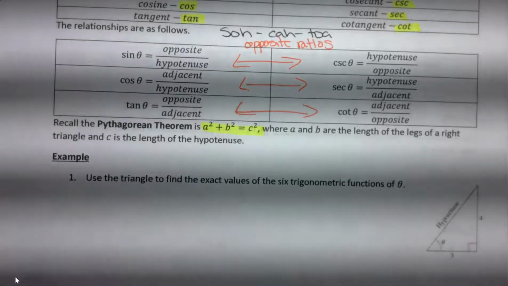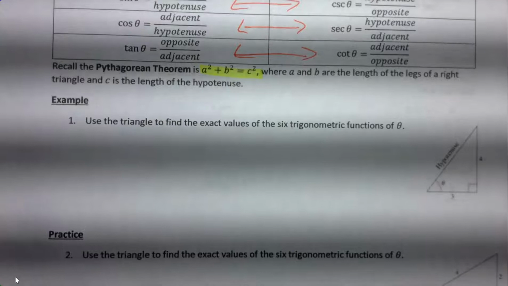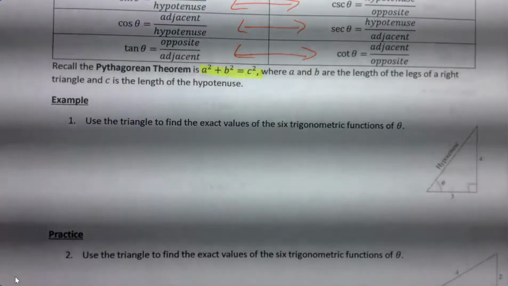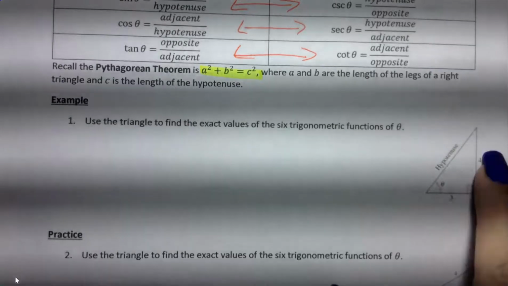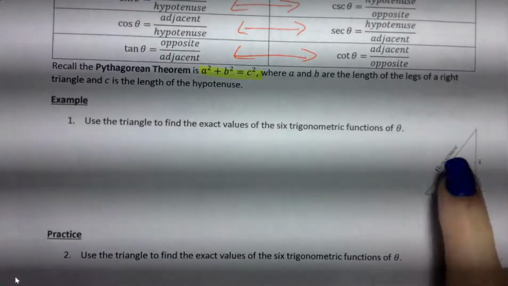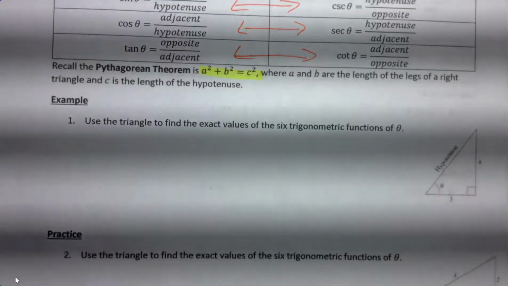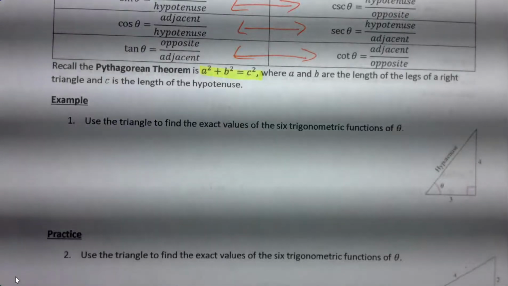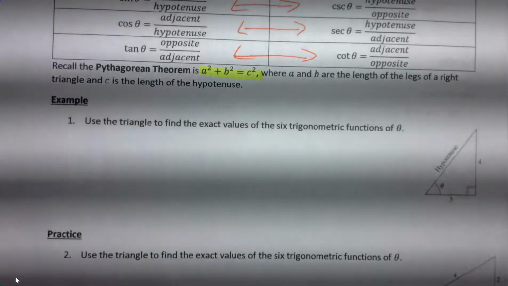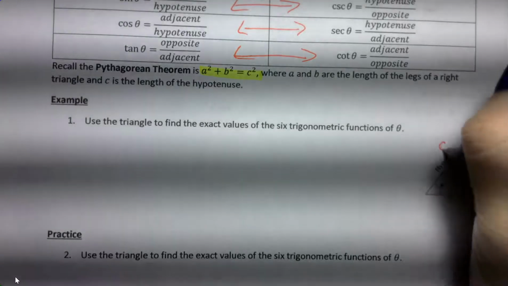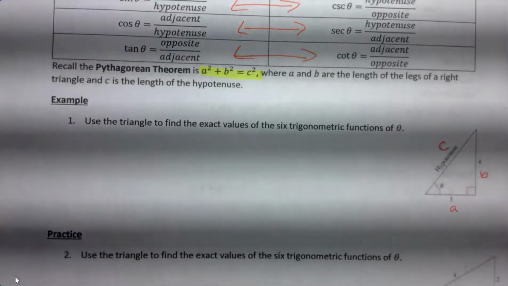So, number 1 wants me to use the triangle to find the exact values of the 6 trigonometric functions of theta. So what I want to do here is I only have 2 of my sides labeled with a side length. I want to find the length of my hypotenuse. I will be using the Pythagorean theorem to figure this out. So what I want to do here is I want to label A, B, and C. I said my hypotenuse is always my C, and it doesn't matter which sides are A and B.